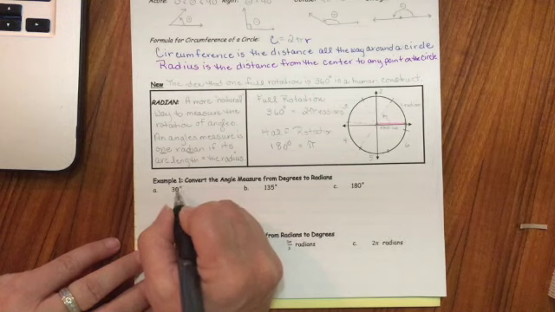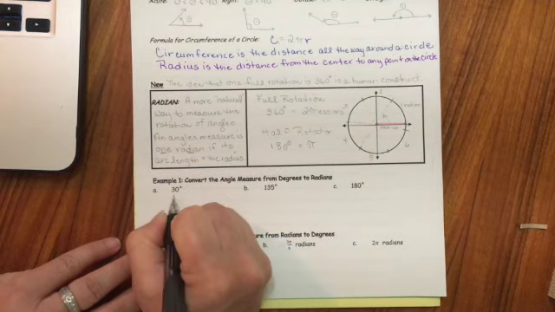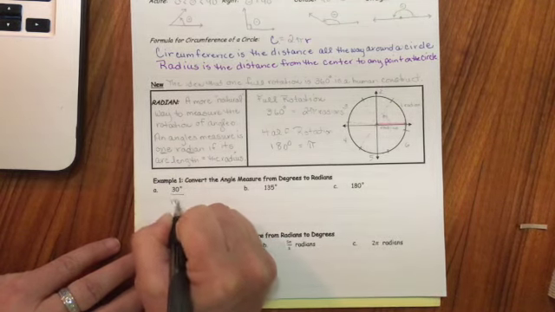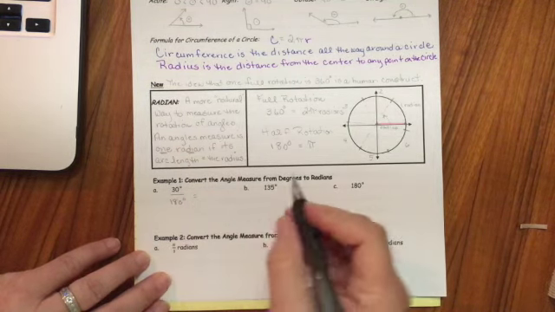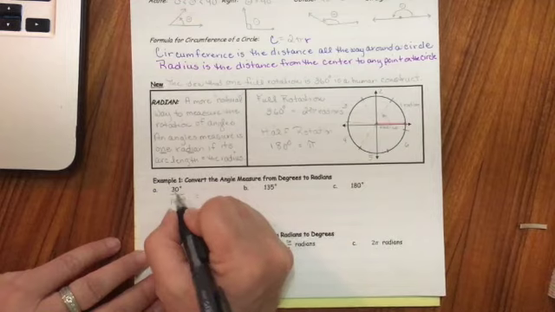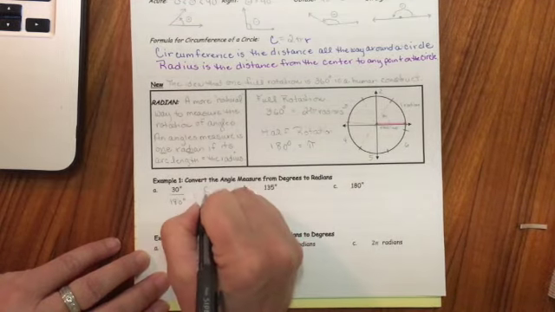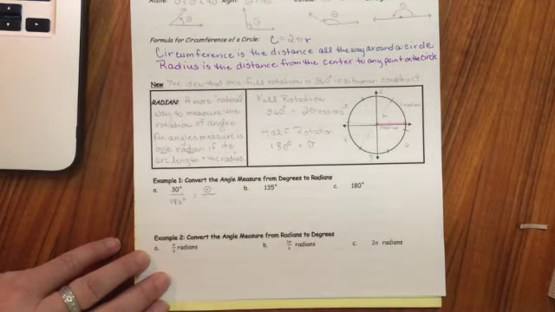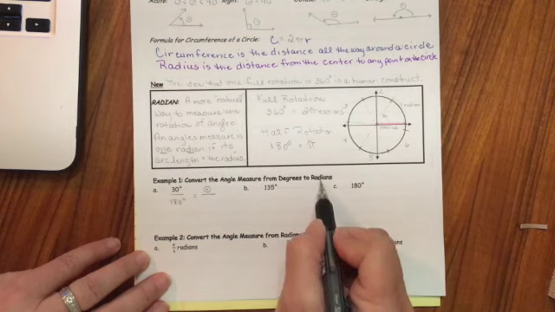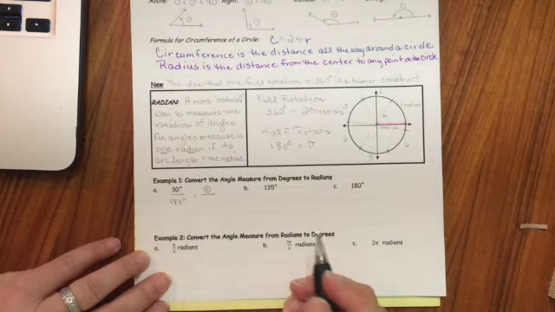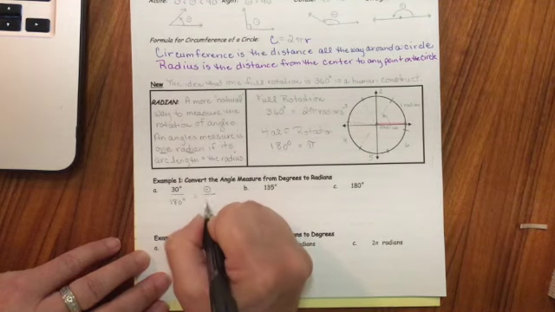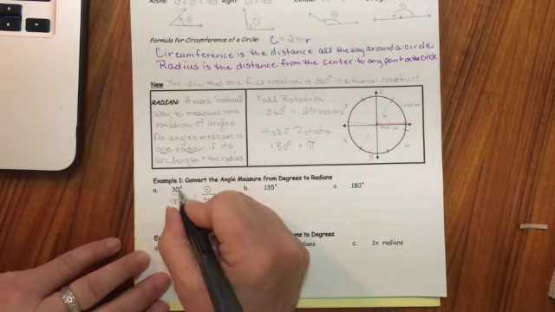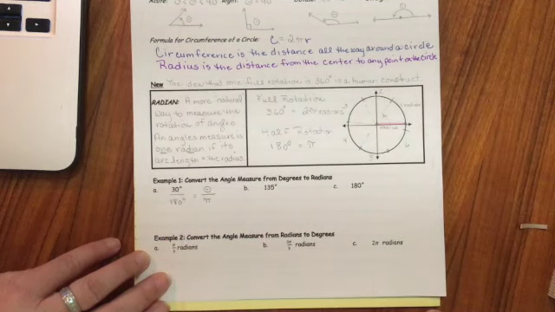So if I have an angle of 30 degrees, I can compare it to half a circle of 180 degrees. The same way, I want to know the angle measure that 30 is in radians, so I'm going to put this unknown theta up here. That's what I don't know, the radian measure. But it's got the same ratio to pi as 30 degrees has to 180 degrees.